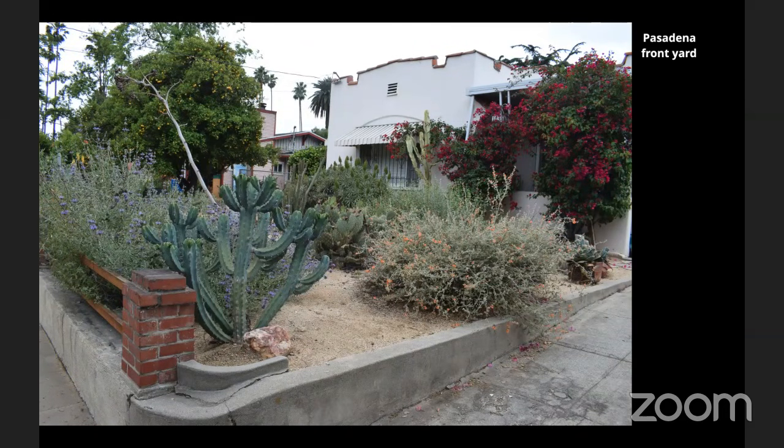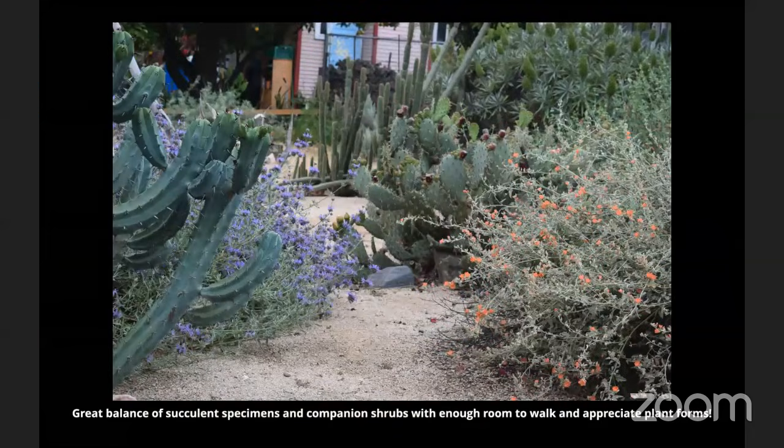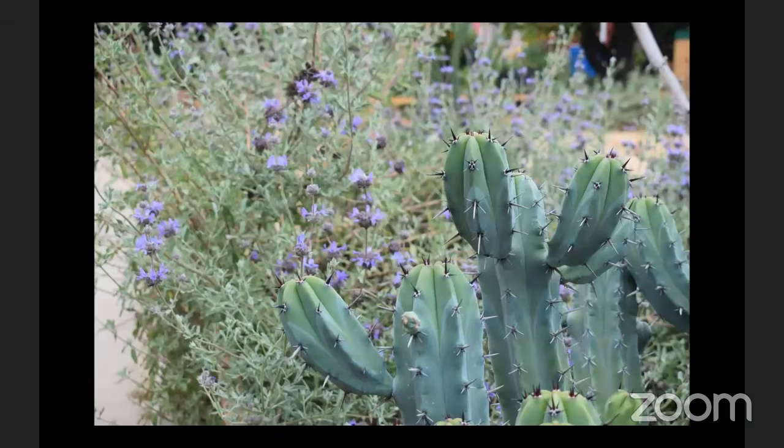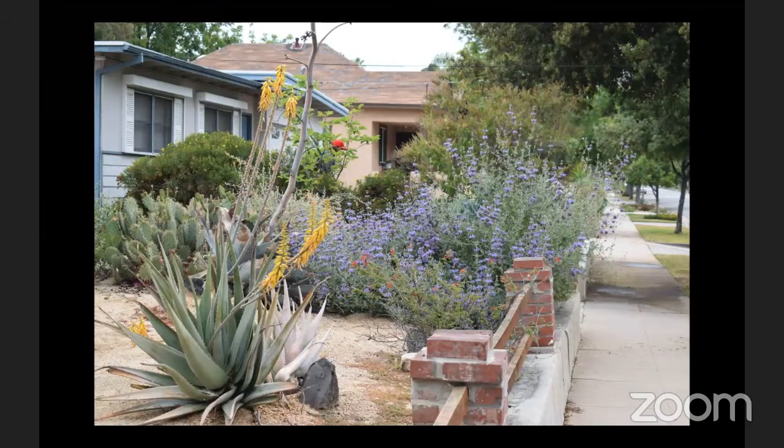And then this is one of my favorite front yard succulent gardens I've ever seen, a combination of desert specimens and California native and Mediterranean shrubs. To me, this is like a botanical garden, beautiful. But if it was all succulents, it wouldn't pop as much as that balance between the colorful desert shrubs, waterwise shrubs, and the succulents. That's really lovely. Some areas are denser, some areas are a little more open to get in and be able to do the maintenance.